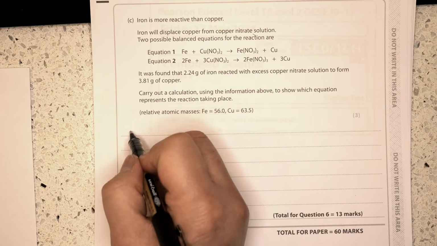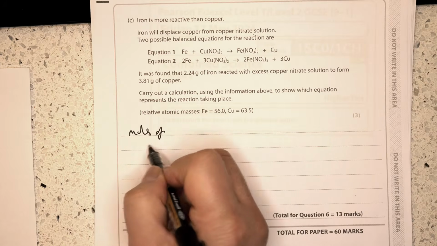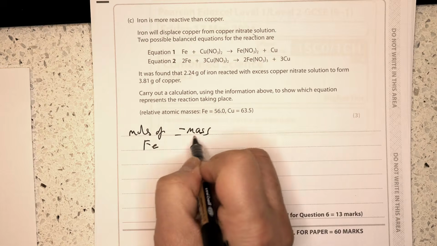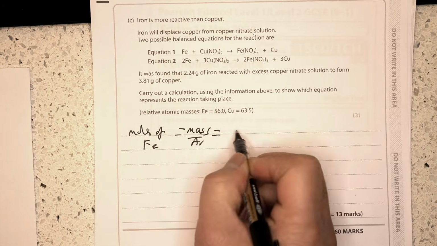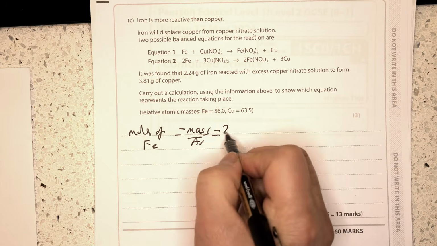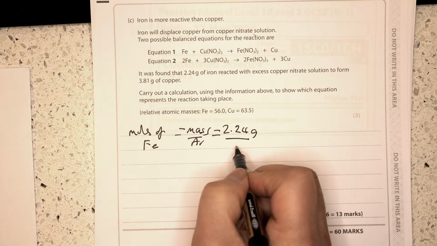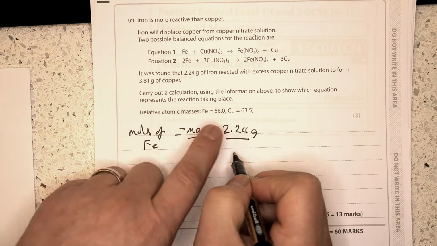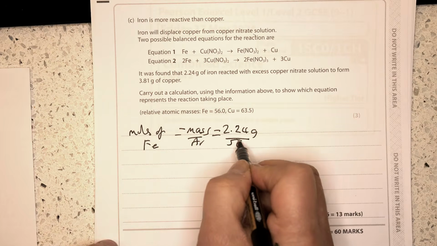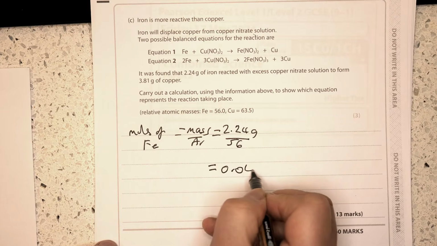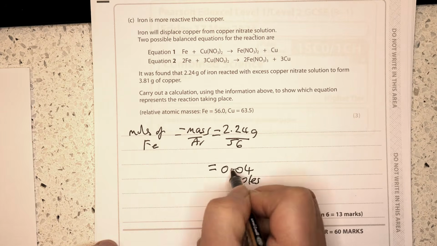So we're going to say moles of iron is mass over Ar, which is going to be 2.24 grams of iron divided by the Ar of iron, which is 56. And that comes to 0.04 moles.